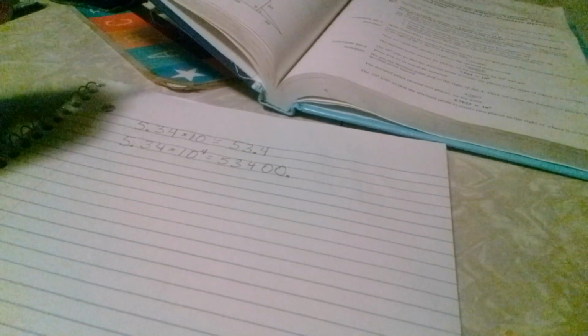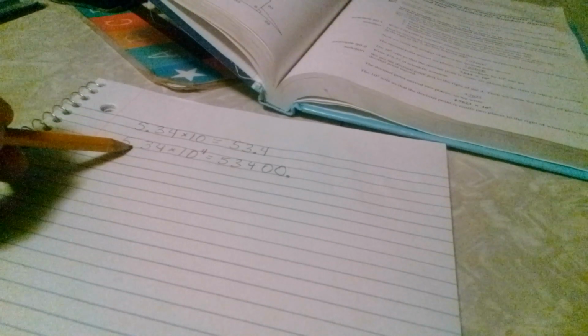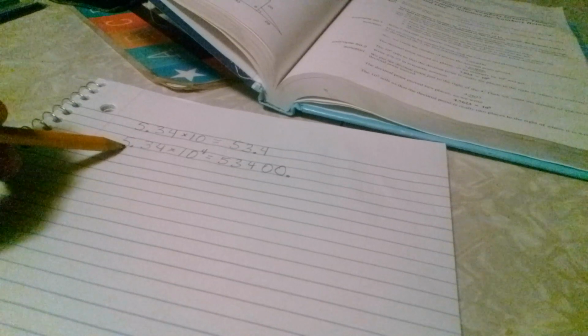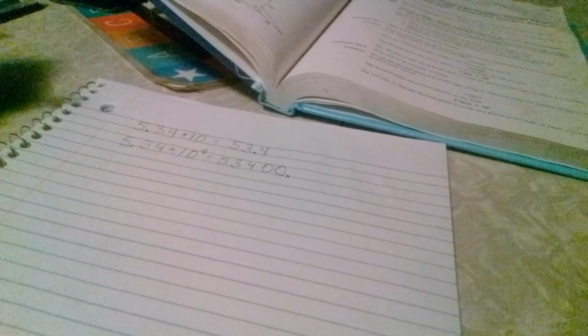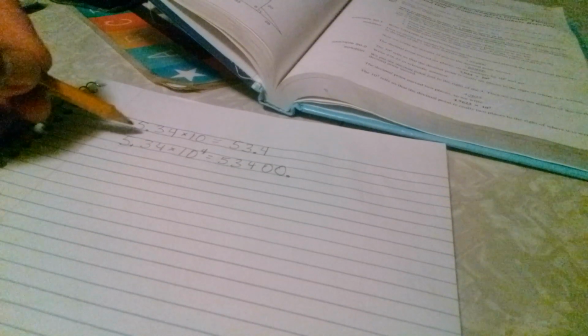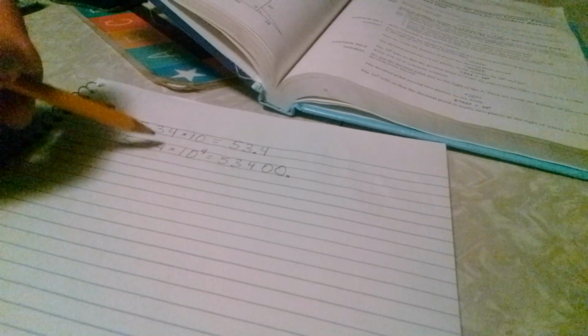Okay, so in order for a number to be in scientific notation, you have to have a digit in front of the decimal place that is between 1 and 9. And so this right here would be in scientific notation.